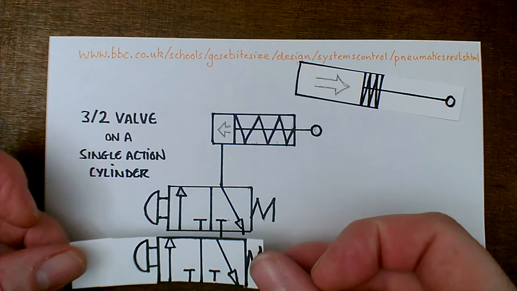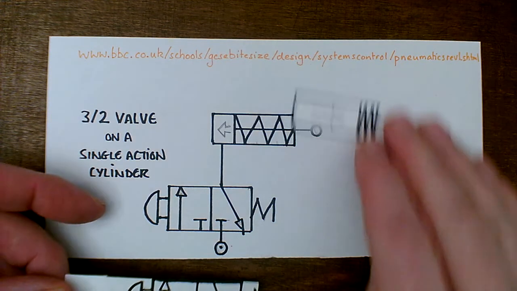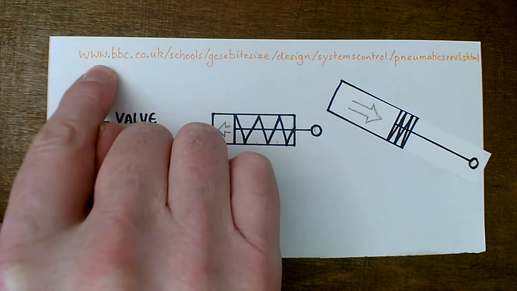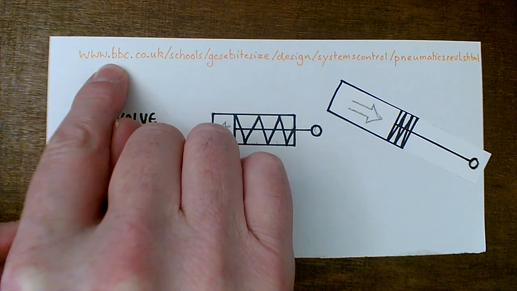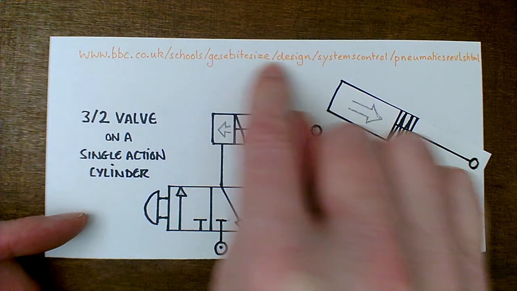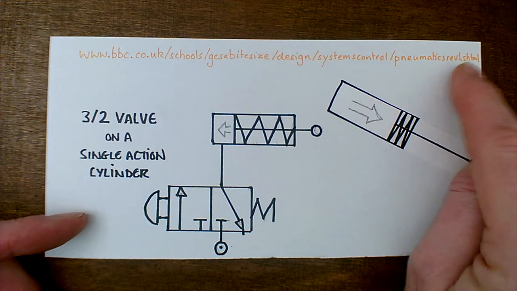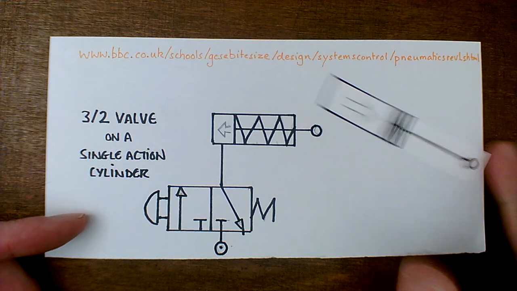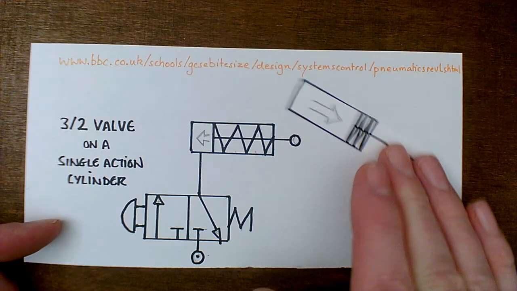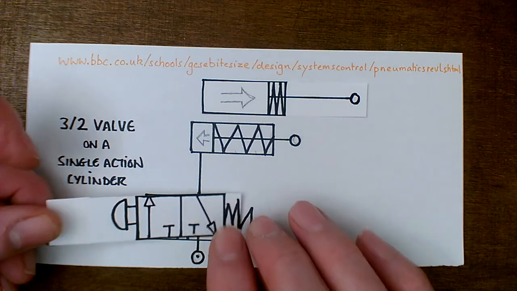What I've done is I've done a drawing of the 3-2-way valve and a single action cylinder. And I got this information from, and this is really worth going and checking out this website, www.bbc.co.uk, schools, GCSE bitesize, design, systems control, pneumatics, rev1.shtml. It's really worth checking that out if you want to understand this in a little bit more detail. And they've got about 5 pages there.